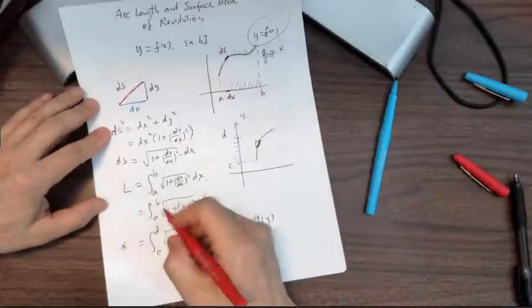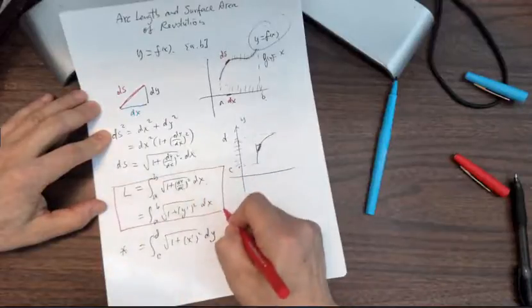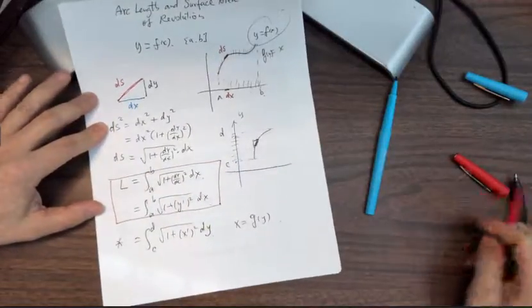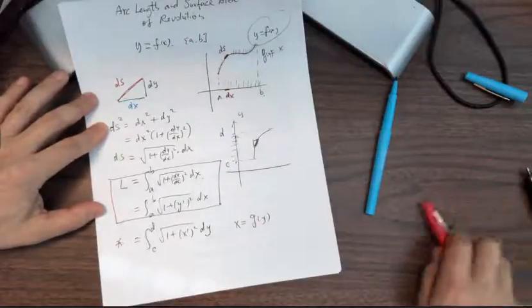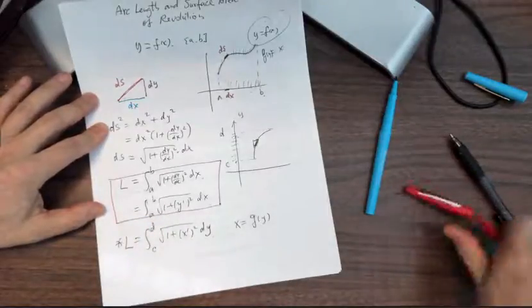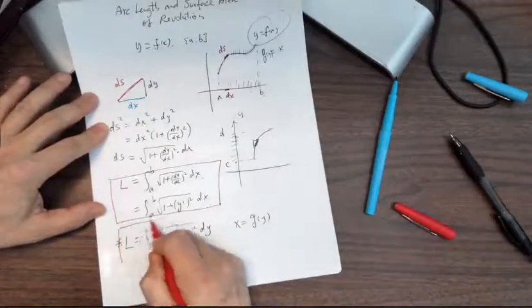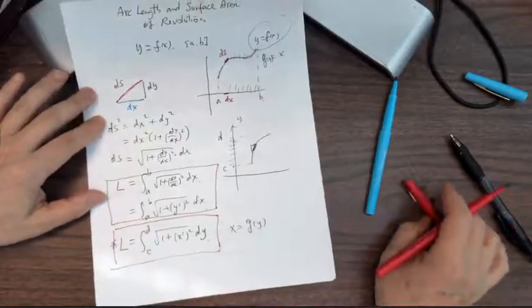Alright, so we have the arc length formula. When you have a function of x, now if the function of x somehow is not differentiable somewhere, you can use this formula. Okay.